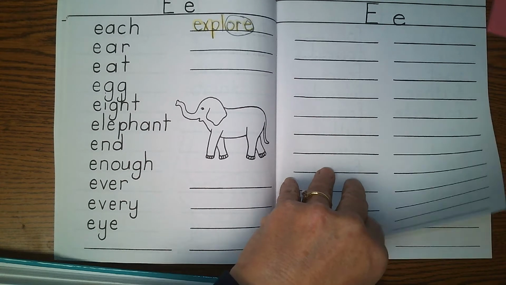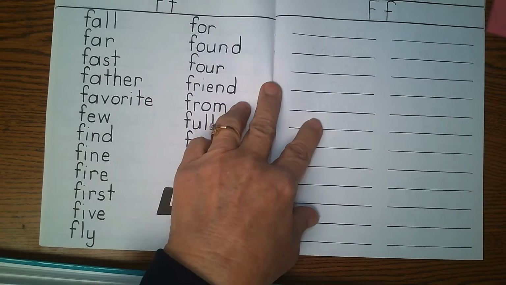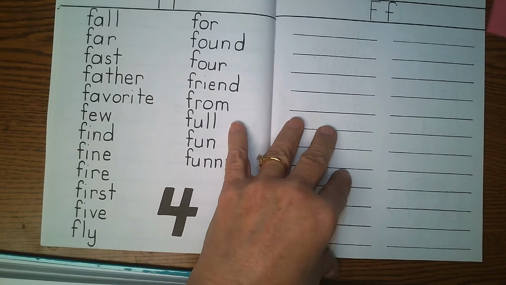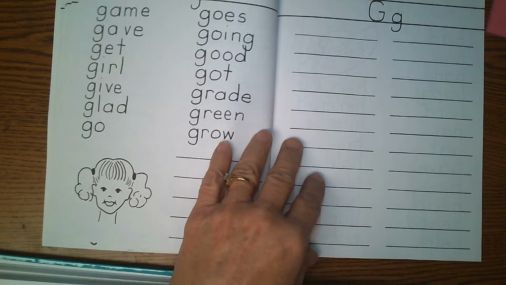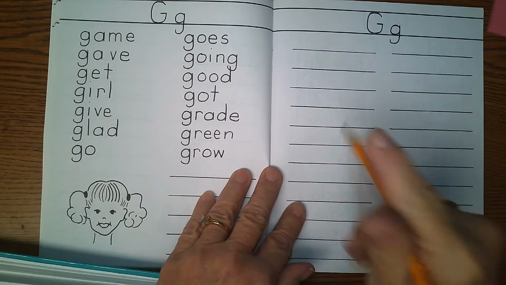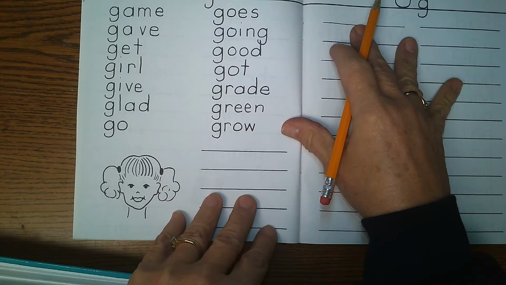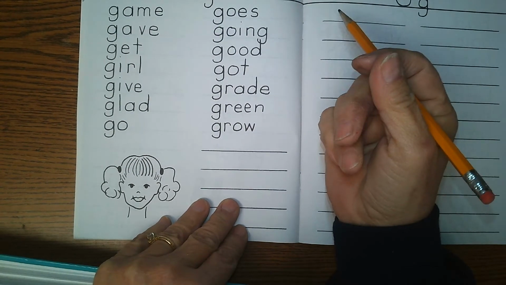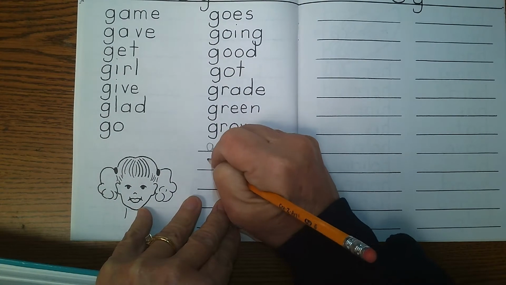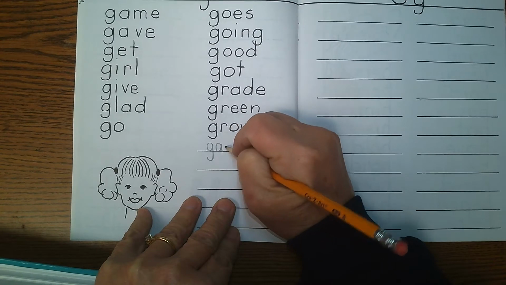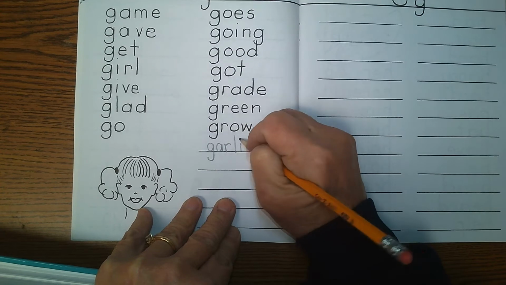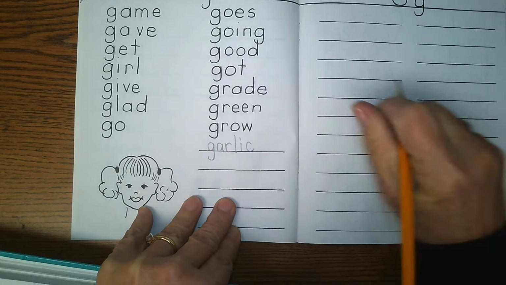There are no words that begin with F. G. Oh, we do have a G word. Echo me. Garlic. First syllable, gar. Second syllable, lick. Garlic. G-A-R-L-I-C.